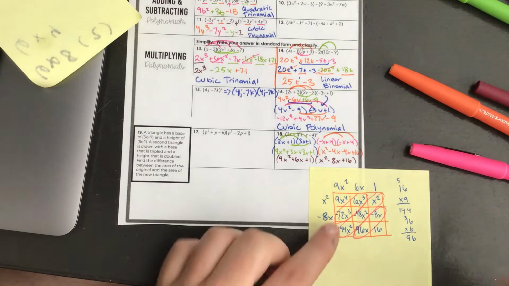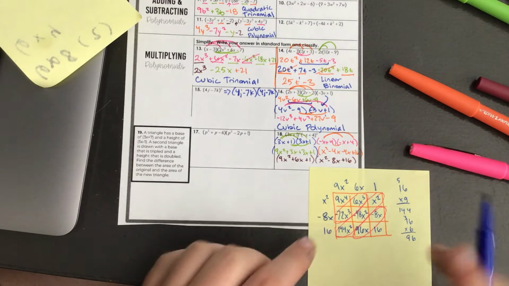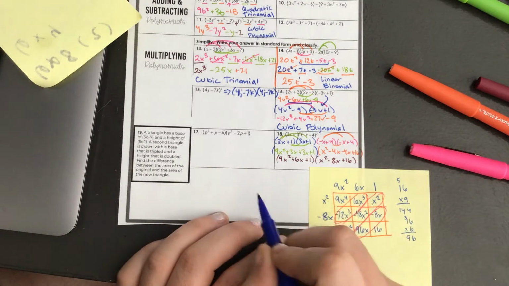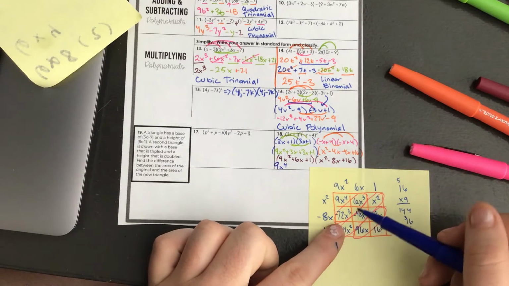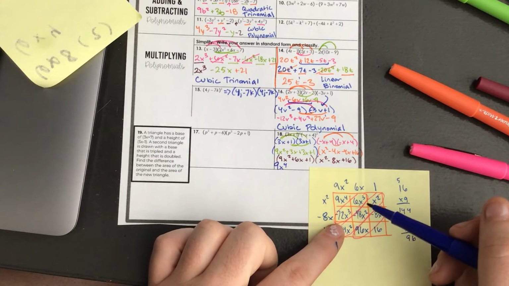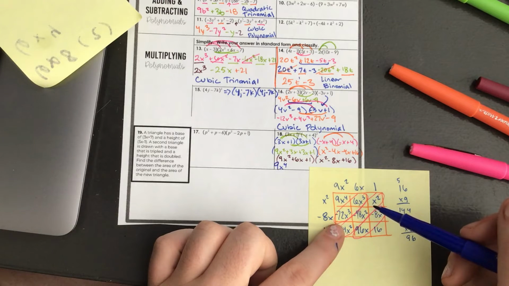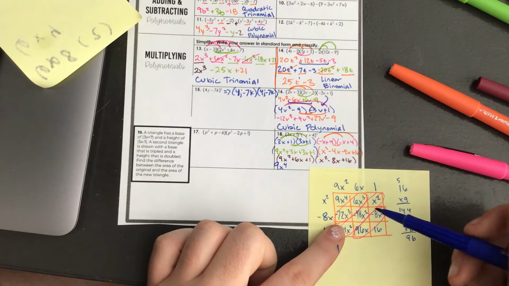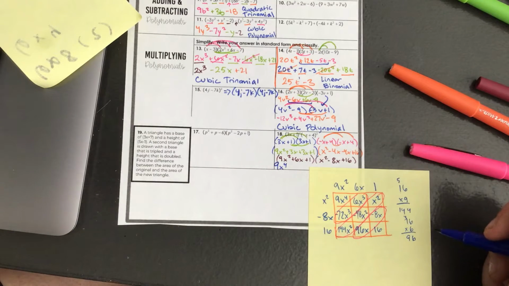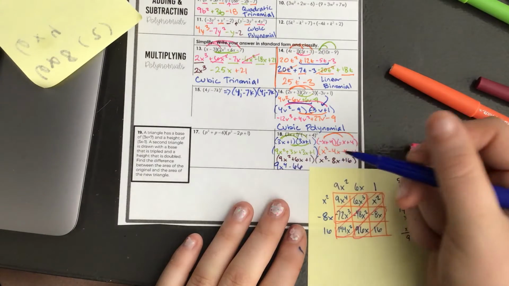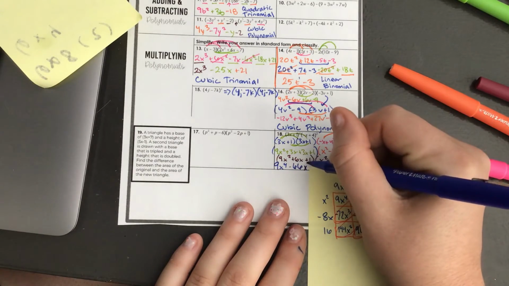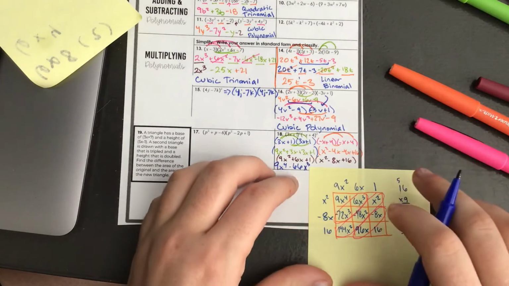There is no like terms with the 9x to the fourth or the 16. So those are going to be right in my answer. We've got 9x to the fourth. If we combine the negative 72x and the 6, we get negative 66x to the third. I'll peel my sticky note off a little bit.